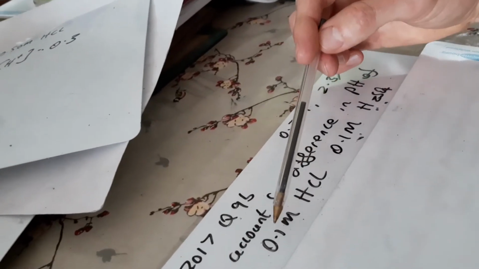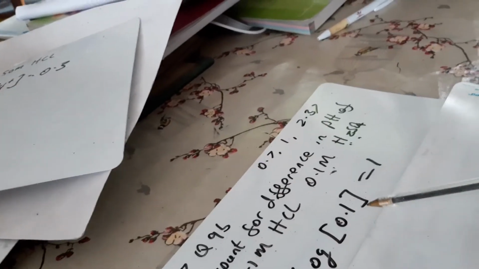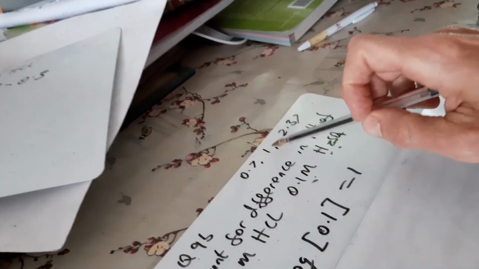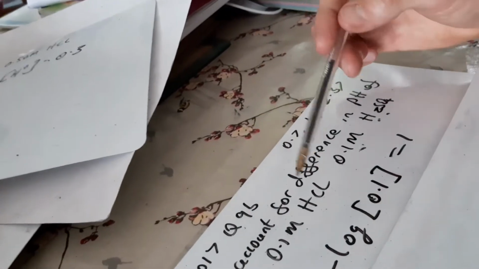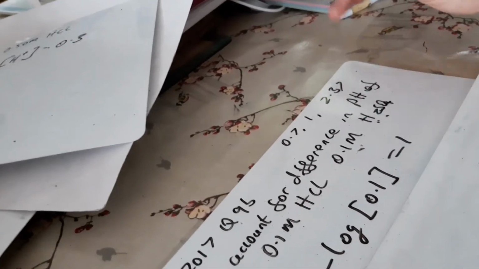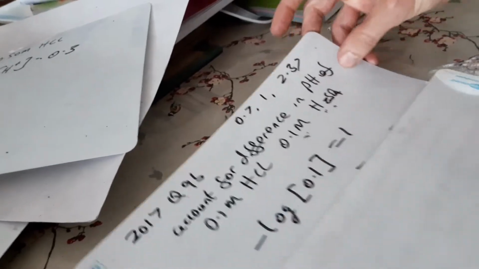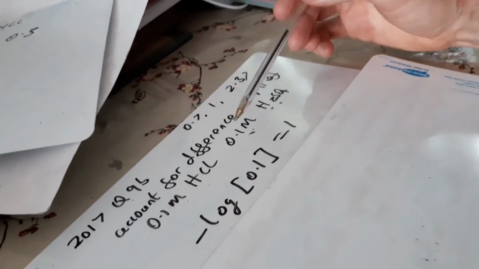So we're going to get minus the log of 0.1. Okay, so when you put minus the log of 0.1 into your calculator, you get 1, which is great because that's one of the numbers we were given. So we now know that the pH of a 0.1 molar HCl solution is 1. Happy days.